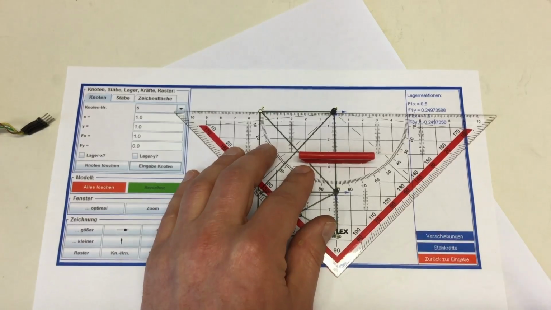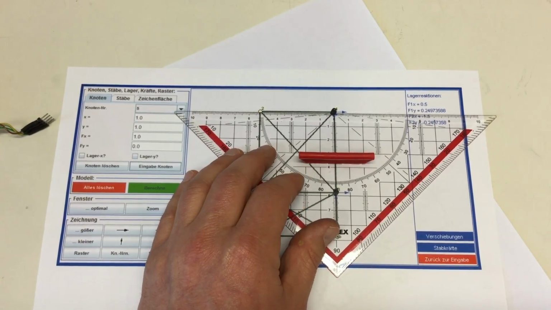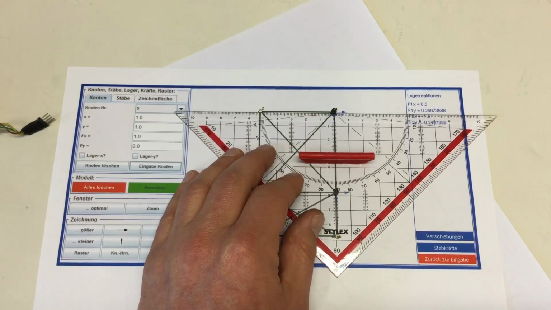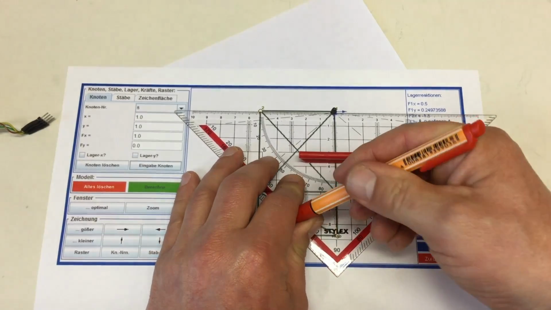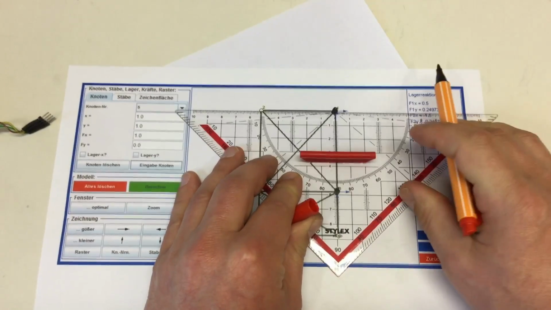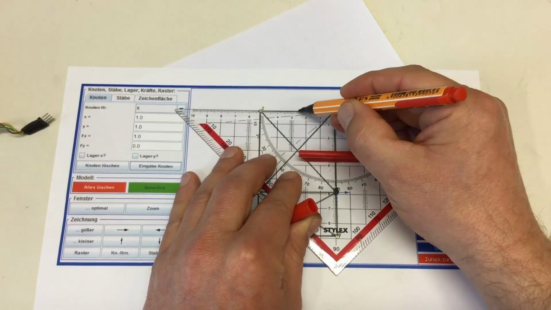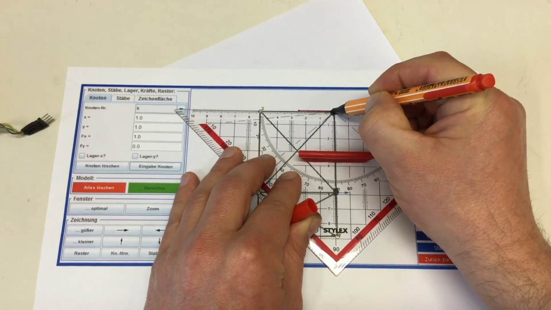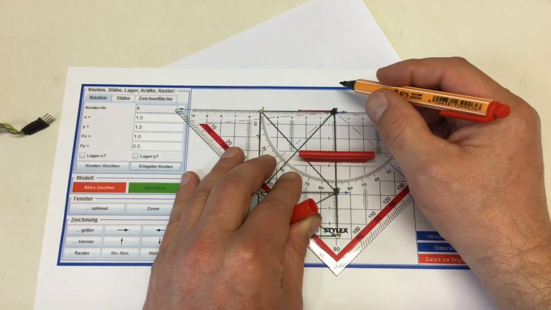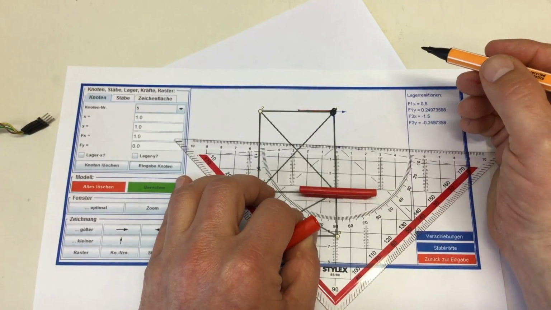So just let me cross-check. So this would be something like 2.5 centimeters force in this direction.